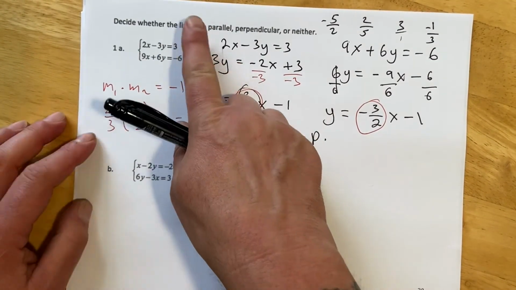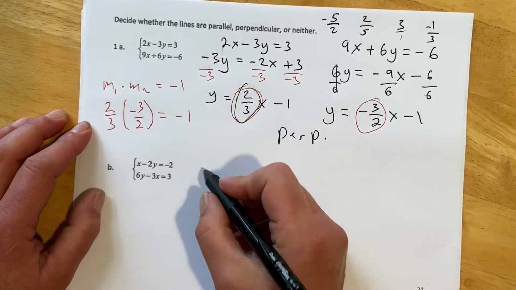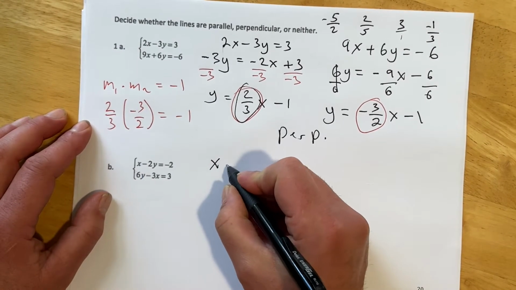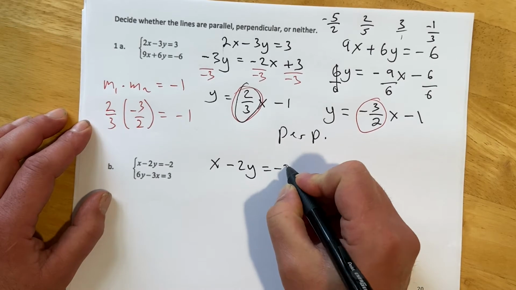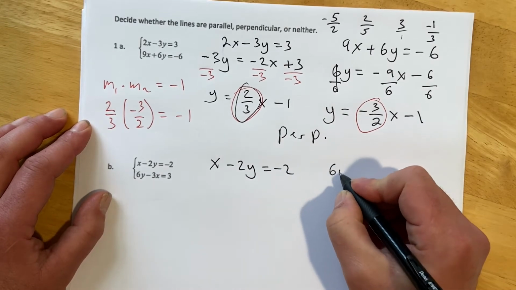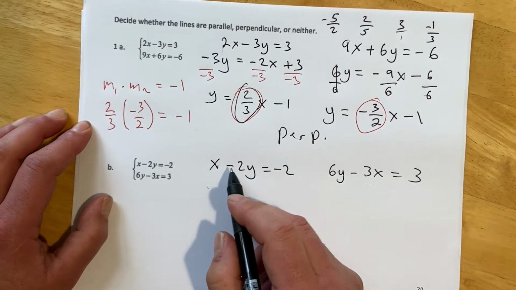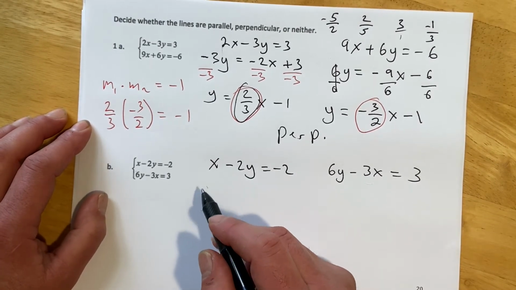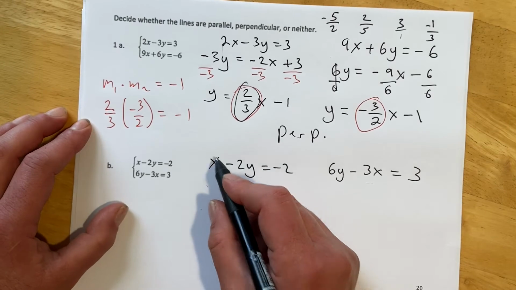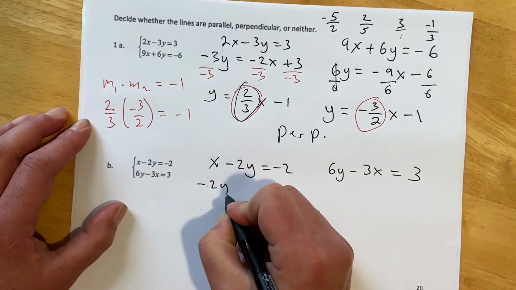This next one is the same directions. So we'll just take this and write it a little bit bigger. Same thing here. Okay, so here I'm going to bring the x over.